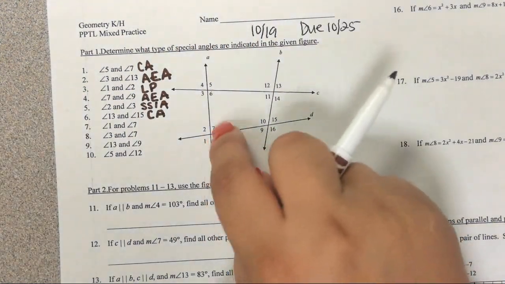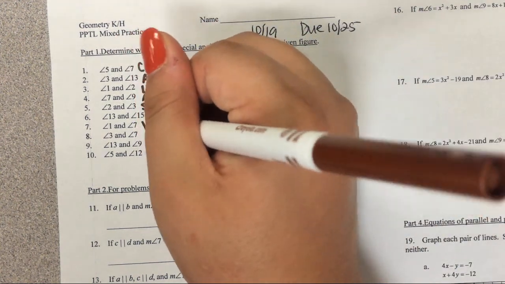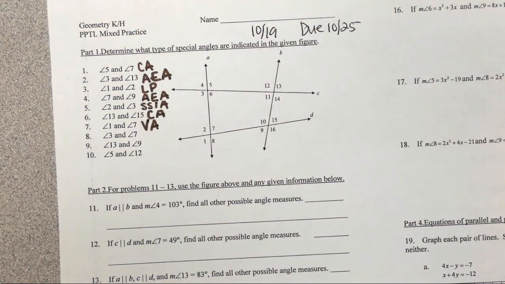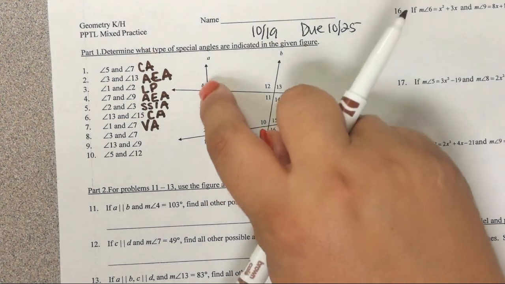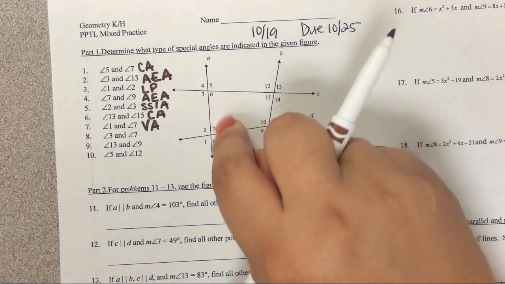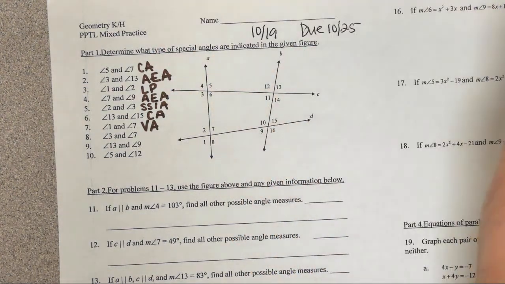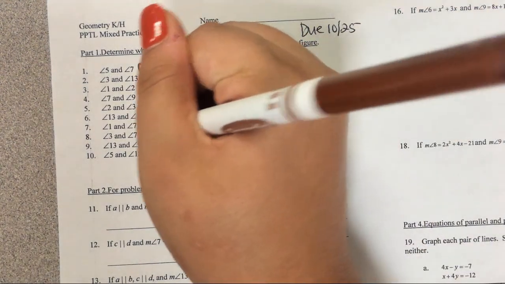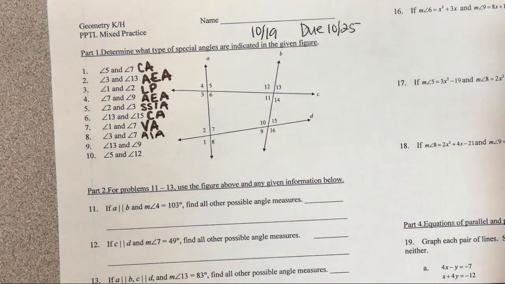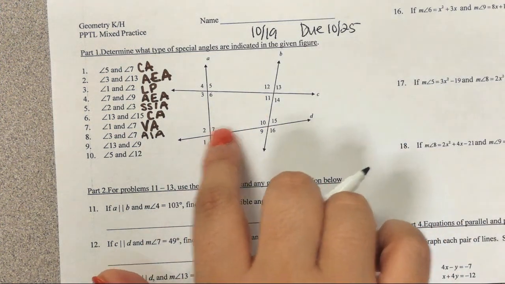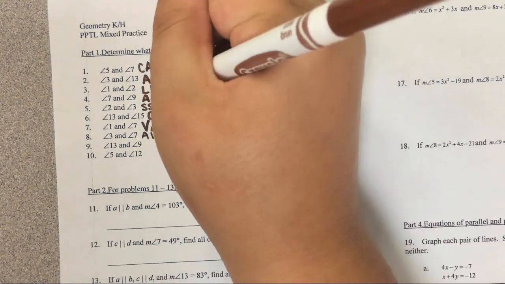1 and 7, they're right across from each other. That's just your regular old vertical angles. 3 and 7 are on different sides of the transversal, but they're in between the two lines. So that is alternate interior angles. Oops, earlier I said 7 and 9. Those are interior. I don't know why I put an E.